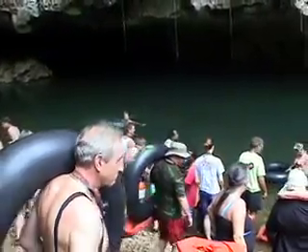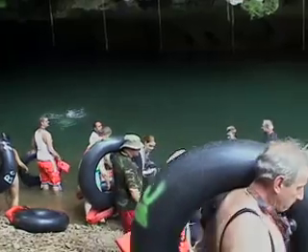And now it's time to get wet and ride the Saboon River through the cave.